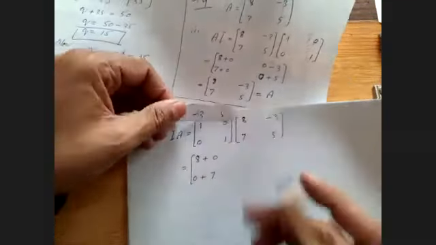Now do the addition, whatever is going on here. 8 plus 0 is 8. 7 plus 0 is 7. -3 plus 0 is -3. And 5 plus 0 gives you 5.